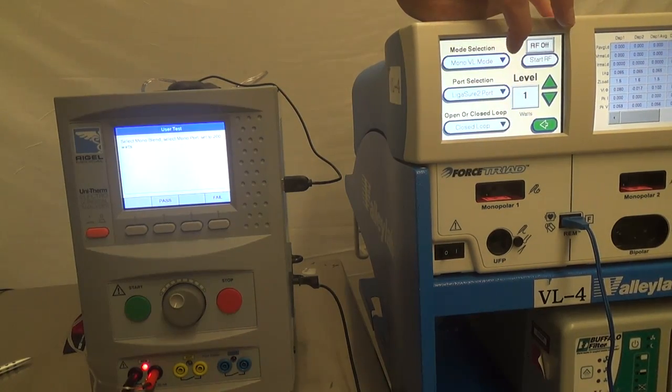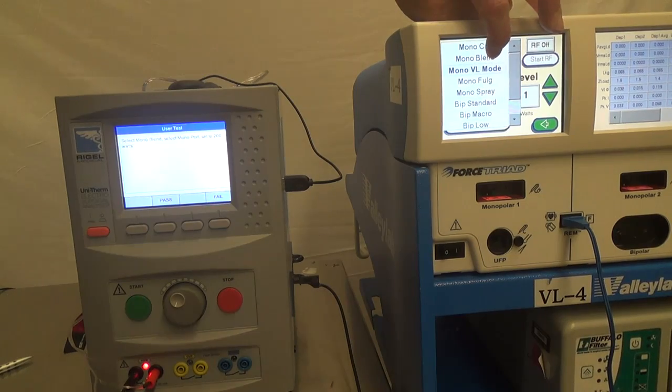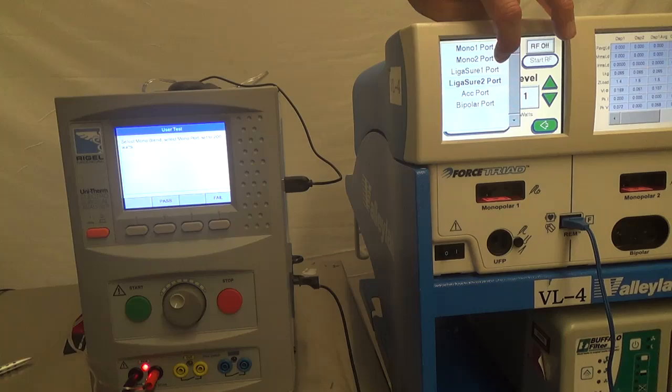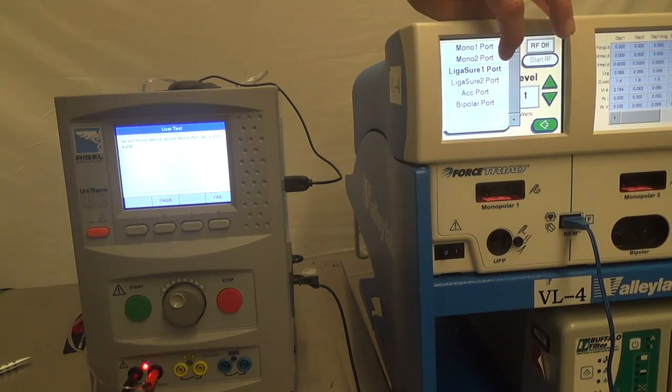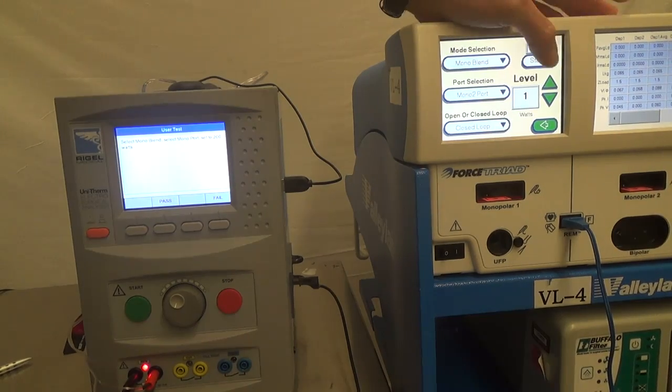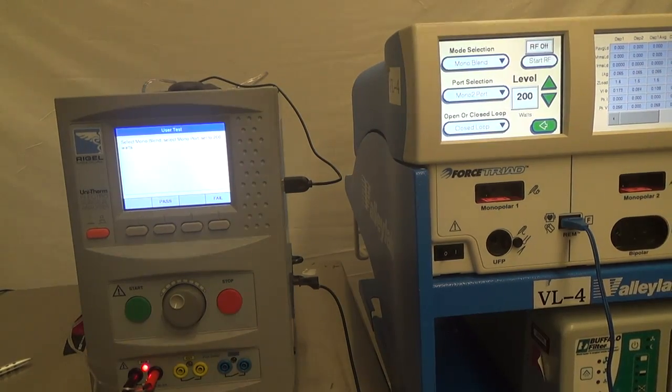Mono blend. Still didn't get it. Mono blend. We're going to be back to mono port 2. Not letting me. Mono port 2. And we're going to go to maximum current, which is 200.